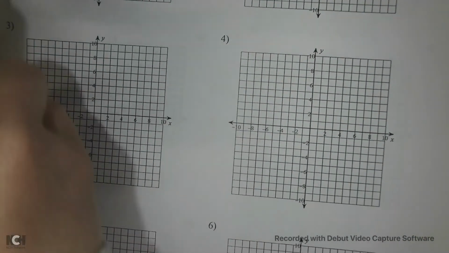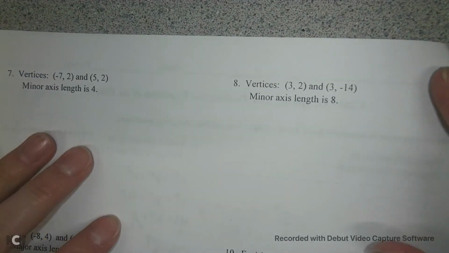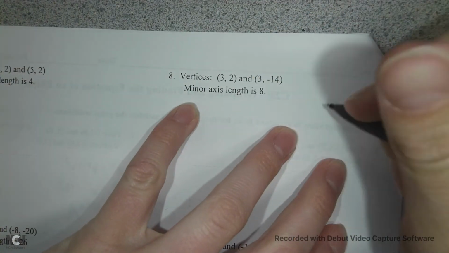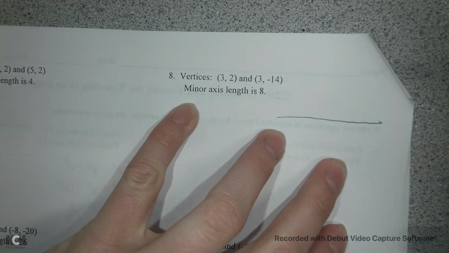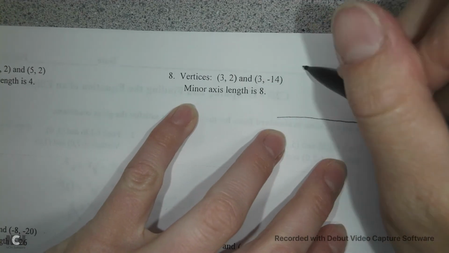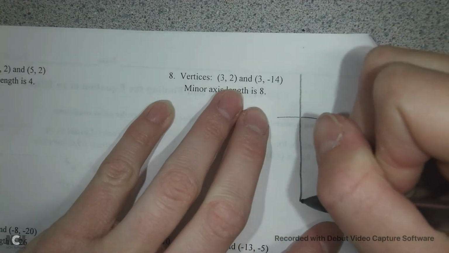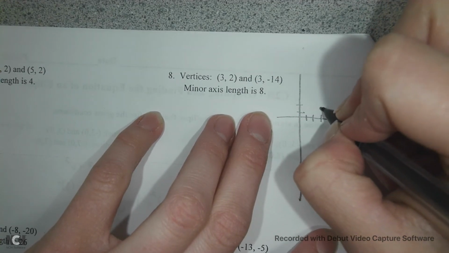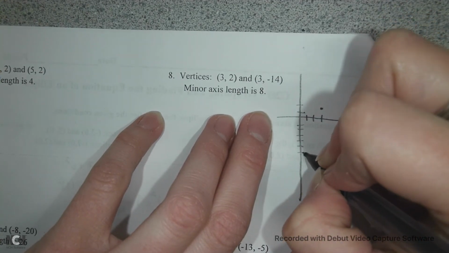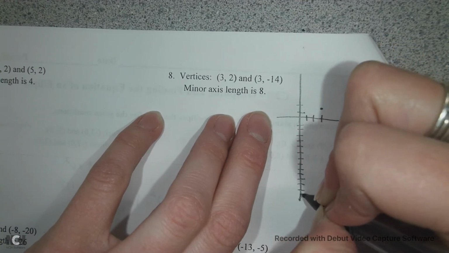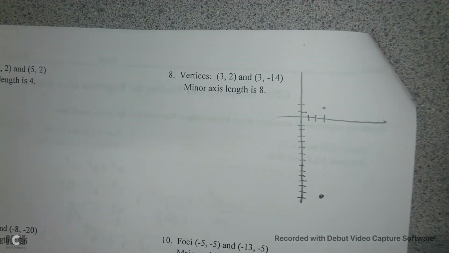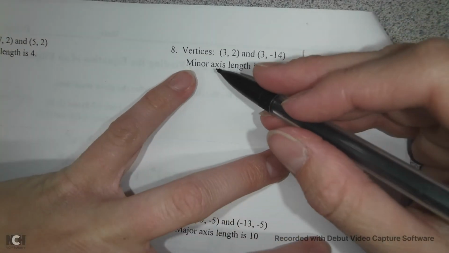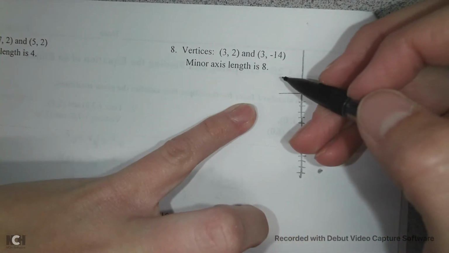Okay, on the back side, changed it a tiny bit. Pictures help. So I gave you the vertices and the minor axis length. Oh, we're tall. Okay, counting the grid, 14. So those are our vertices. So we don't have the foci, which is fine. And it says that the minor axis length is 8.